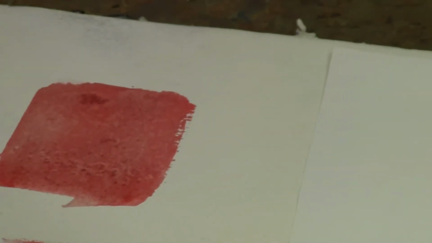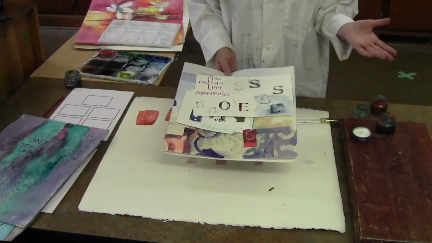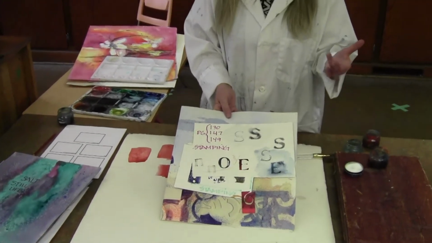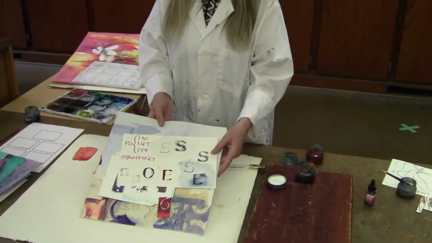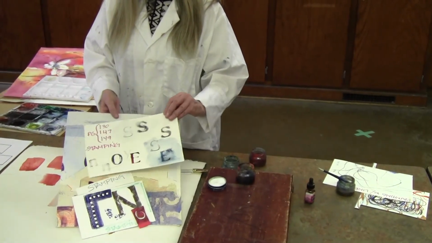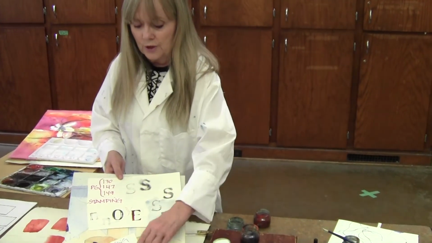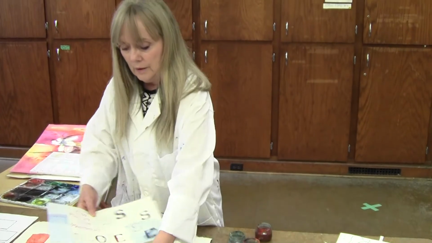Okay, this is our next technique, which is called stamping. I'm sure you've all stamped before. You know, you can go to the store and buy stamps. You can make your own stamps. Stamps are great for repeating shapes. So here you can do letters, you can do shapes, you can find materials that could be used for stamping.